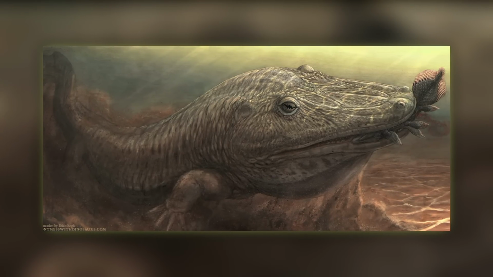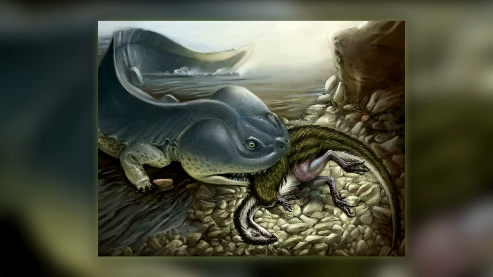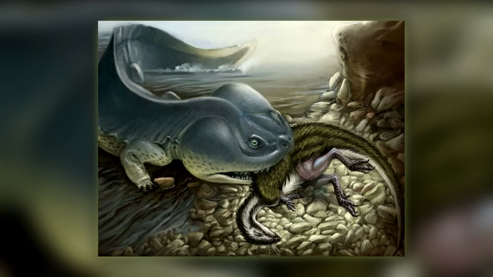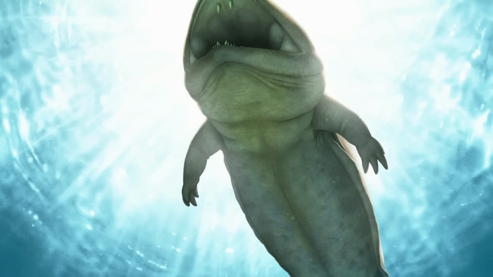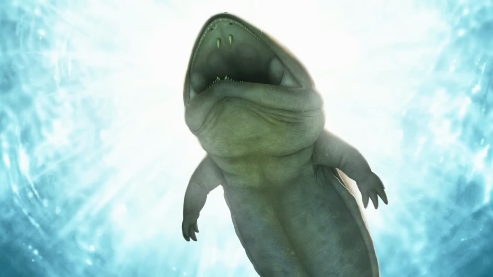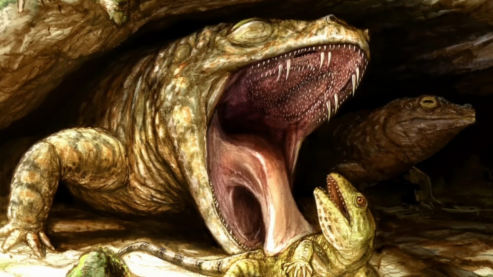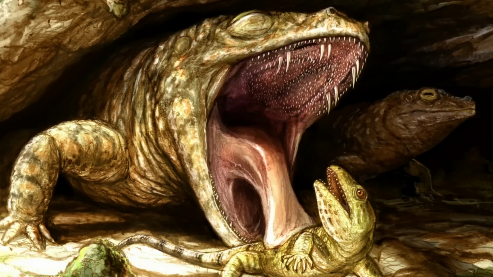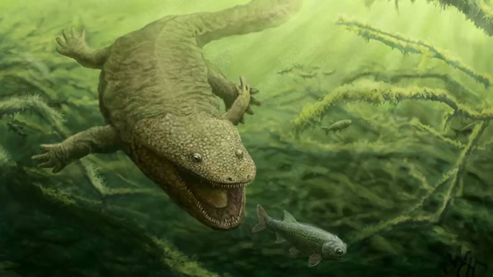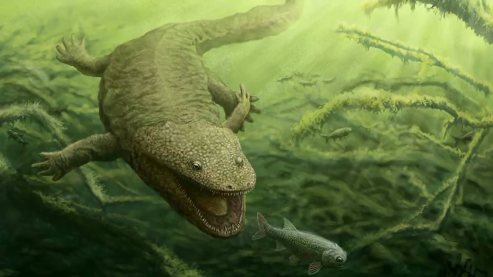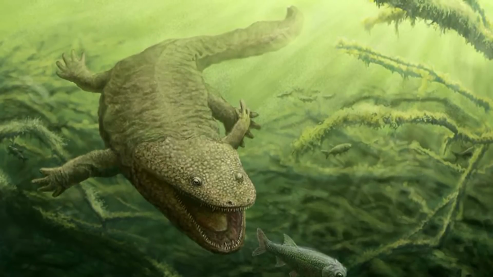Temnospondyls reached a peak diversity during the early Triassic and progressively declined throughout the subsequent Middle and Late Triassic, with only 4 members of the Brachiopoda surviving into the Jurassic and the Cretaceous. The diet of Temnospondyls varied depending on the species and size, but most were carnivorous, feeding on fish, smaller amphibians, insects, and other small vertebrates.